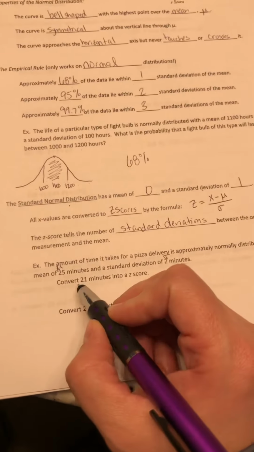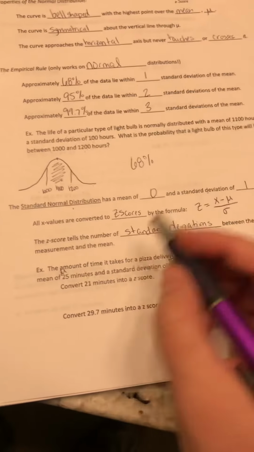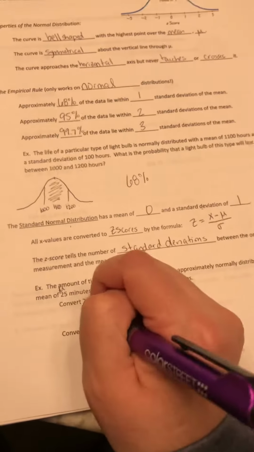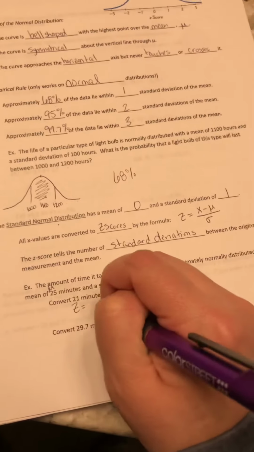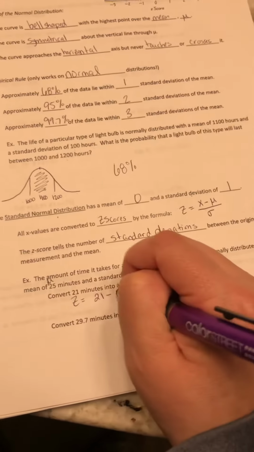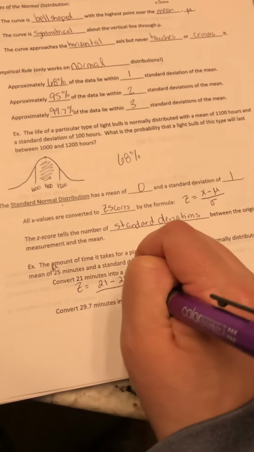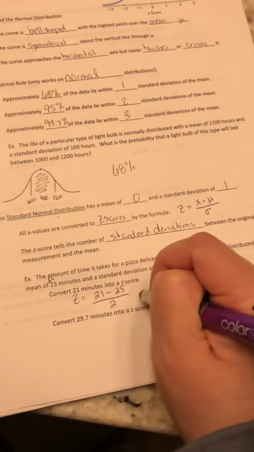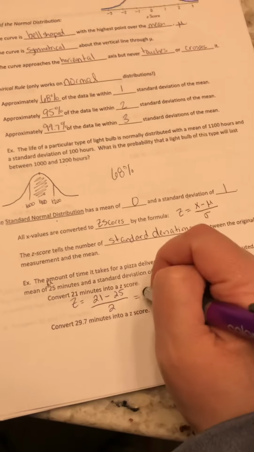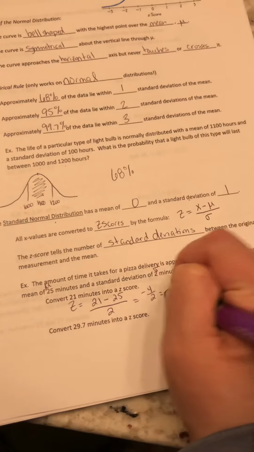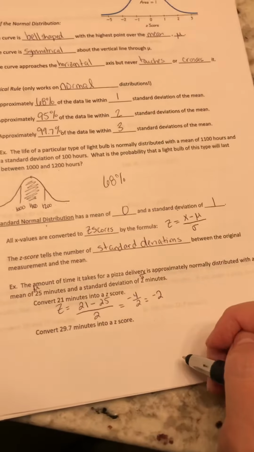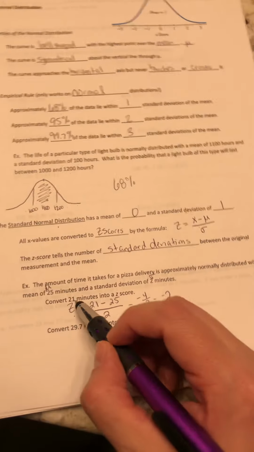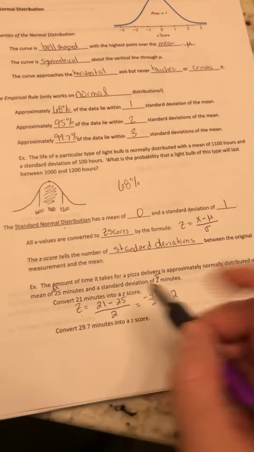So we want to convert 21 minutes into a z-score. We use this formula: 21 minus the mean, mu, 25, divided by the standard deviation of 2. That is -4 divided by 2, which is -2. So that is the z-score. 21 is 2 standard deviations below the mean.